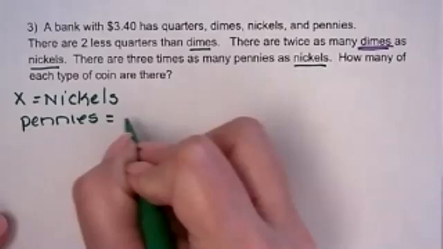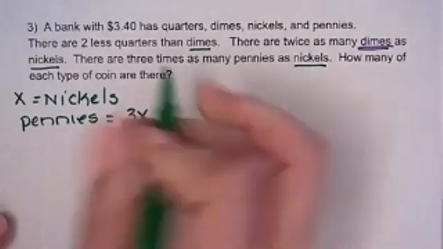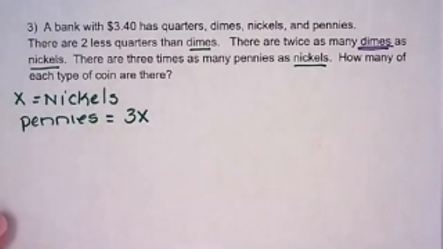Right here that it ended. Look right here. Okay, so that's going to be my nickels. Okay, now let's just start right here. There are 3 times as many pennies as nickels. So how many pennies? 3 times as many. So that's 3x, because 3 times as many just means multiply by 3.